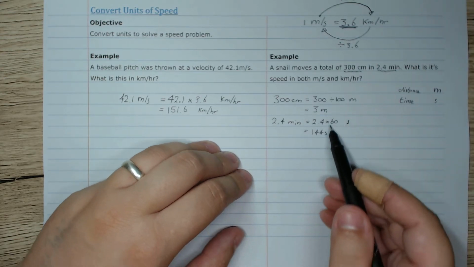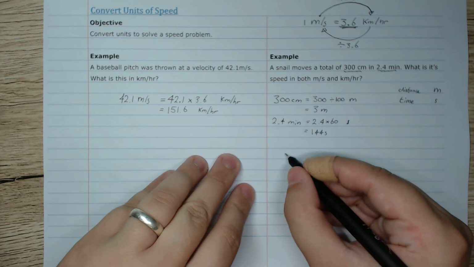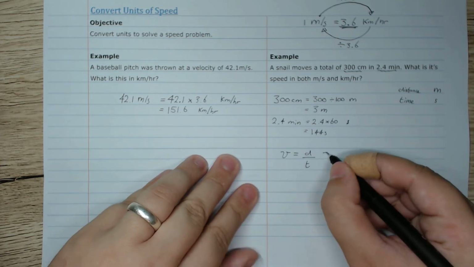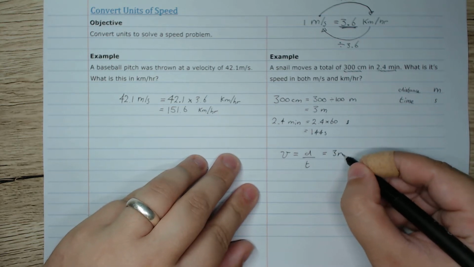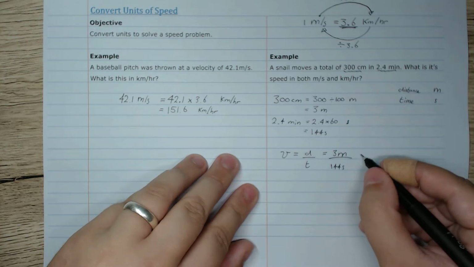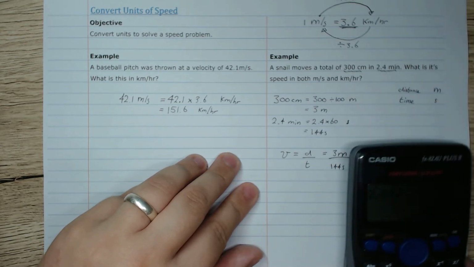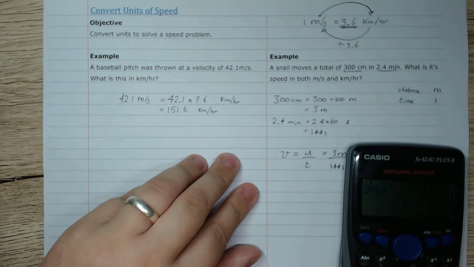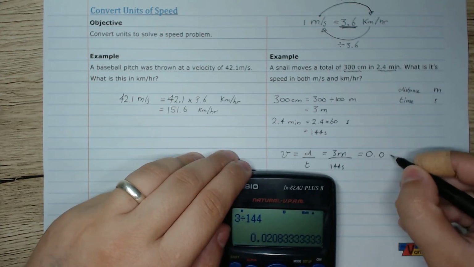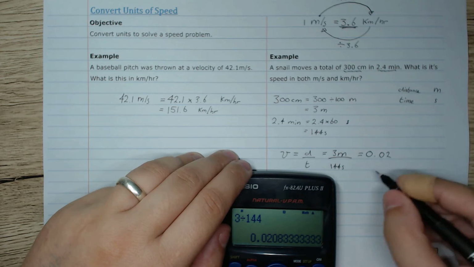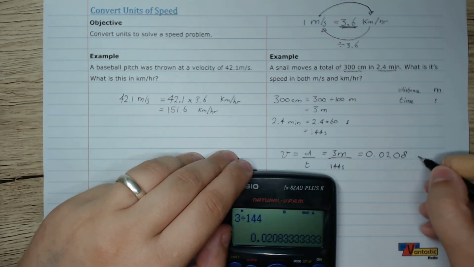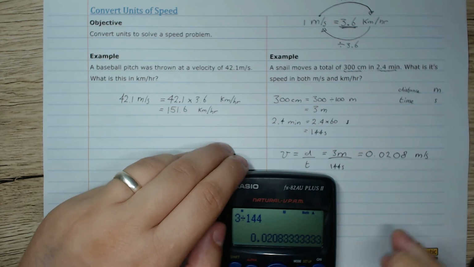Now that these are in standard units, it's pretty easy to calculate our velocity using the rule. 3 meters divided by 144 seconds. And I'll use my calculator here again. 3 divided by 144. That's a pretty small number, 0.0208, and I'll add a few extra decimals here, meters per second.